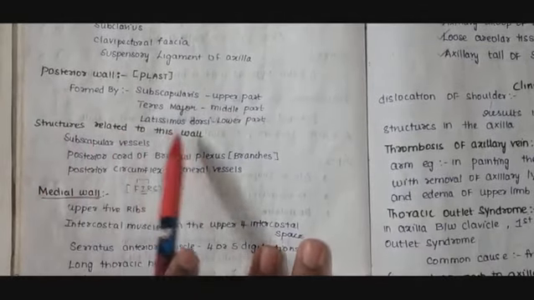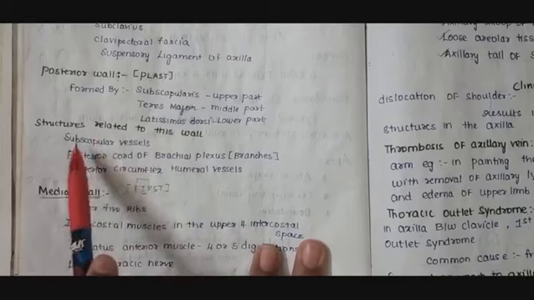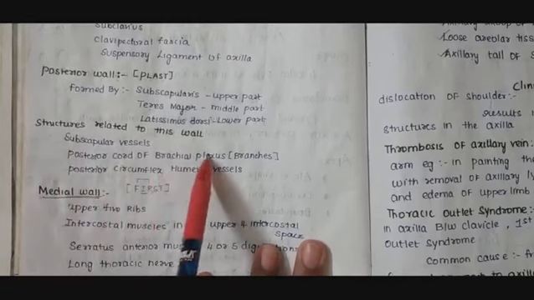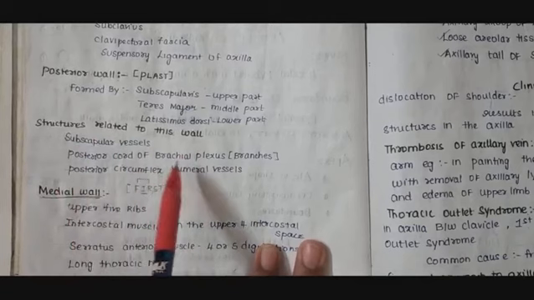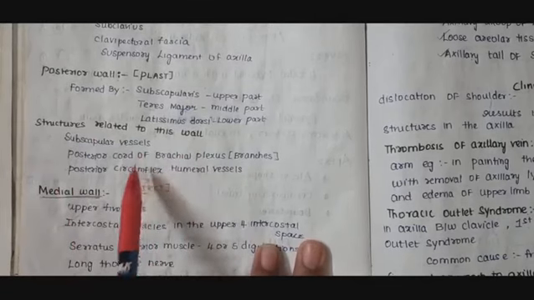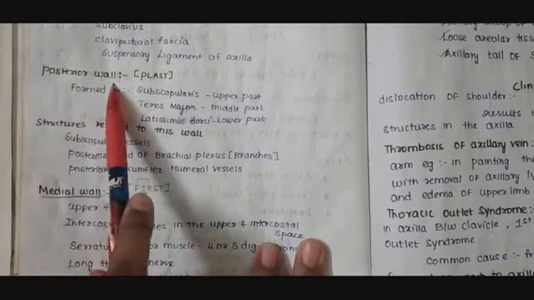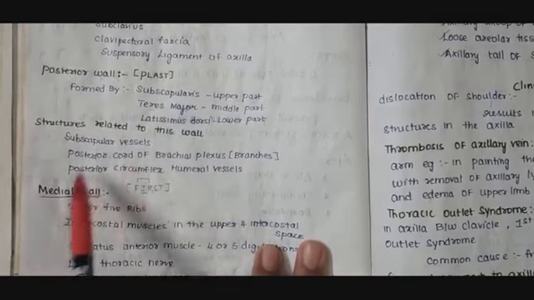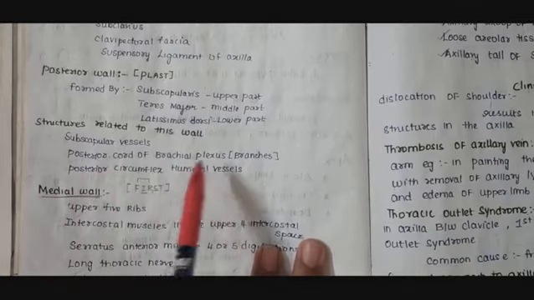Structures related to this wall. Very easy. We have subscapular vessels, posterior cord of brachial plexus and posterior circumflex humeral vessel. As these are structures related to the posterior wall of the axilla, we can easily remember them by remembering posterior cord of brachial plexus and posterior circumflex humeral vessel.